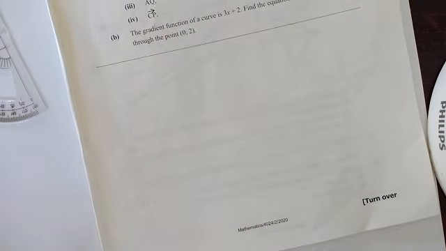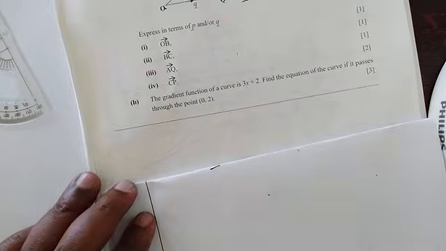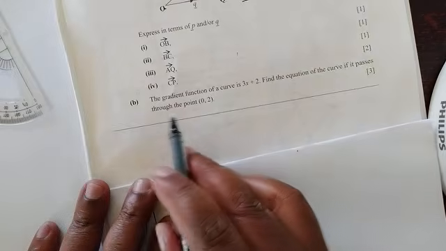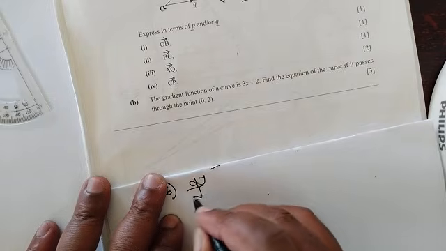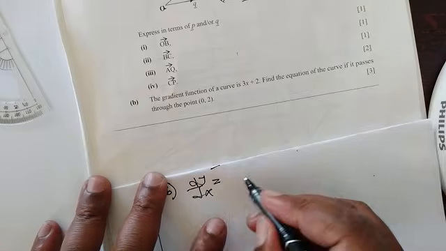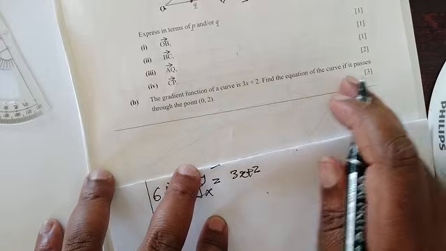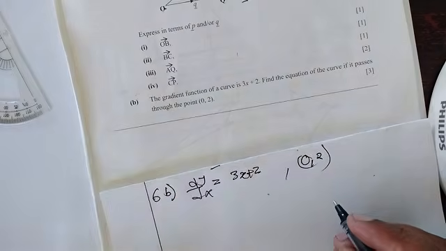Okay, so let's deal with question 6B now. The gradient function. By gradient function we mean dy/dx. So dy/dx of a curve is 3x plus 2. Find the equation of the curve if it passes through the point. The point here is (0, 2). So we want to find the equation.